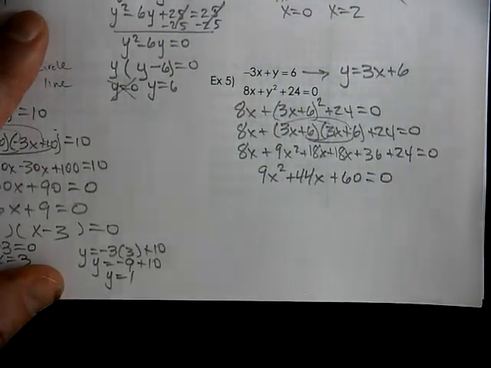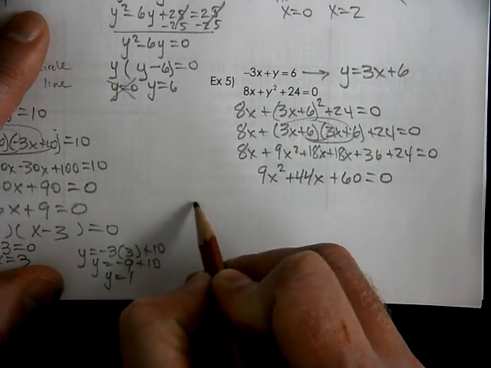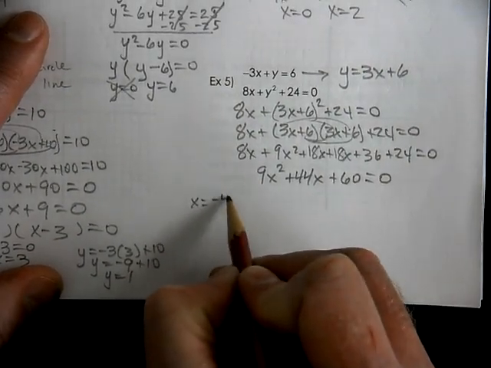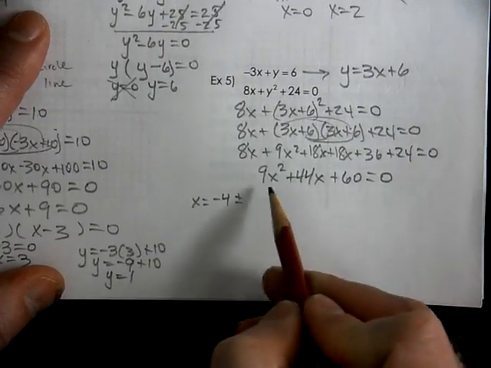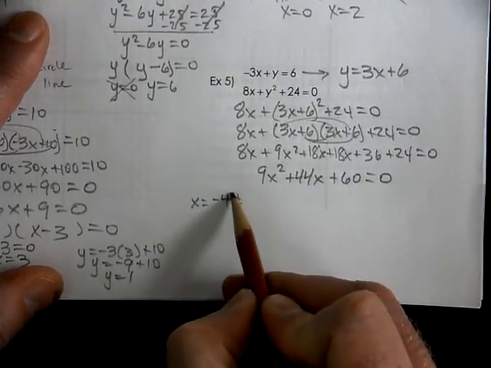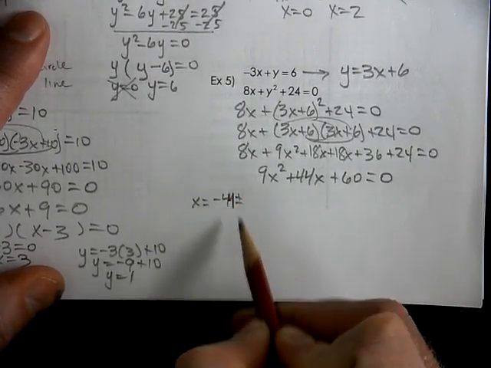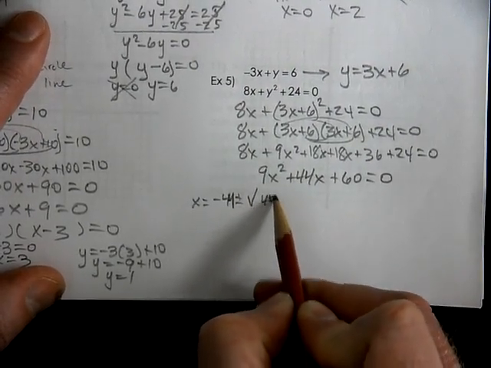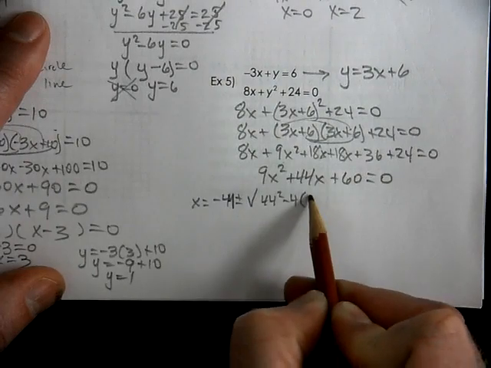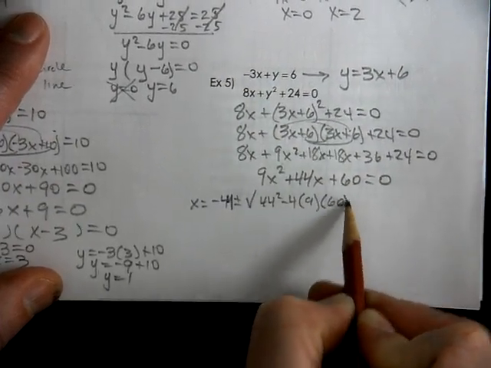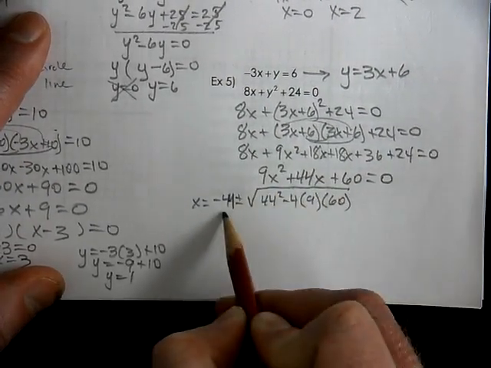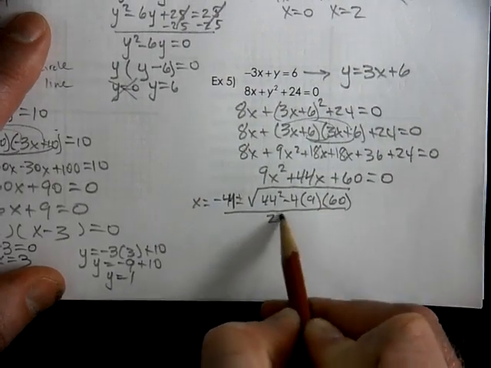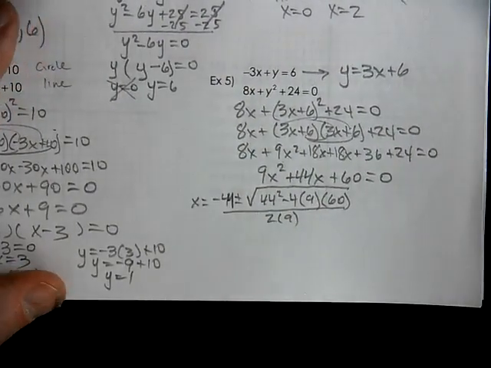Probably don't want to go that route. So negative b plus or minus the square root of b squared minus 4ac, all over 2 times a.